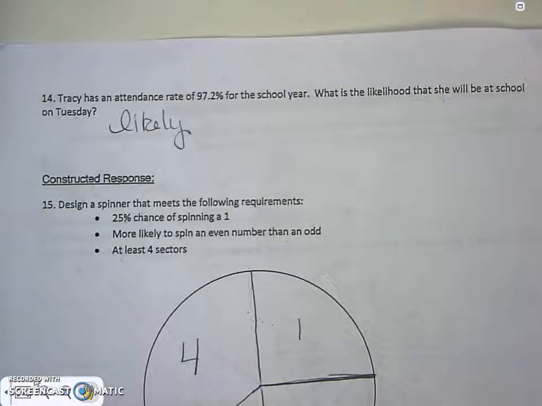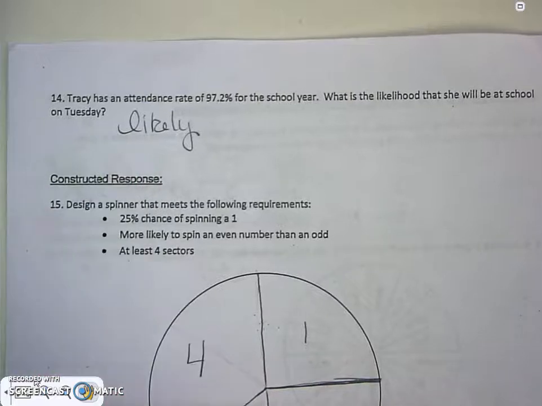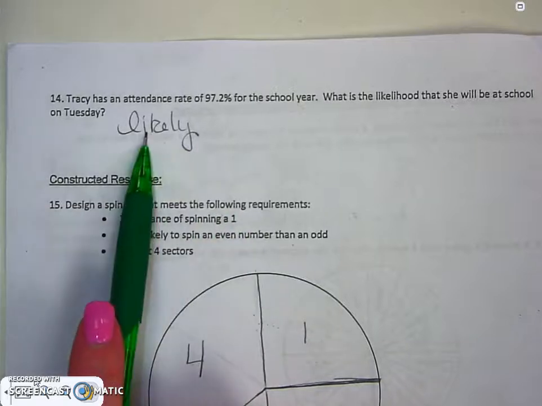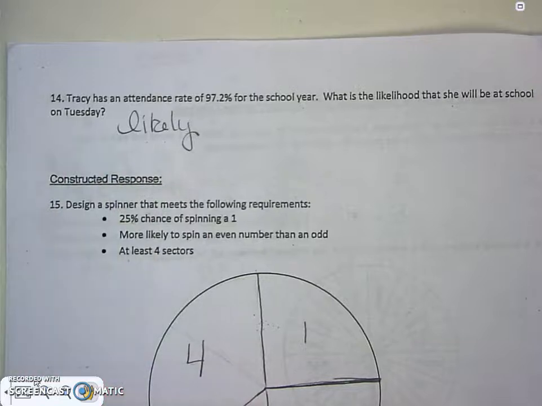No, even if she had 100% attendance, I don't know that you could say it would be certain, but it would be very close. So I would say your answer should be likely or very likely. It wouldn't even be 50-50 because it's a lot higher than an even chance. So I would say likely or very likely would be a good answer.